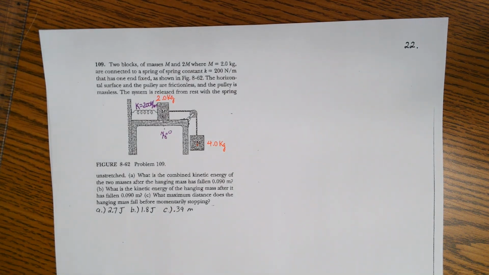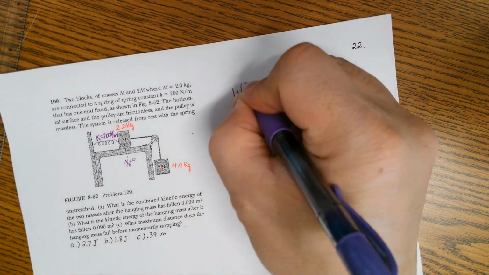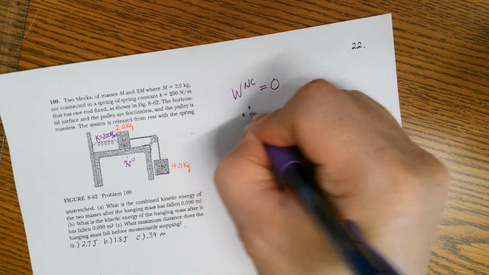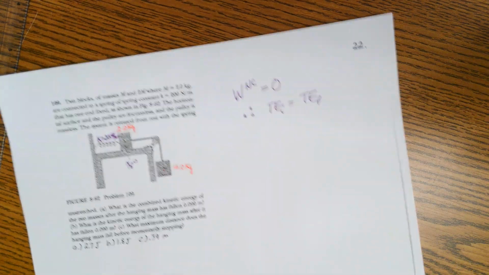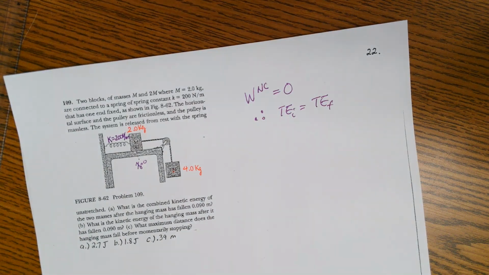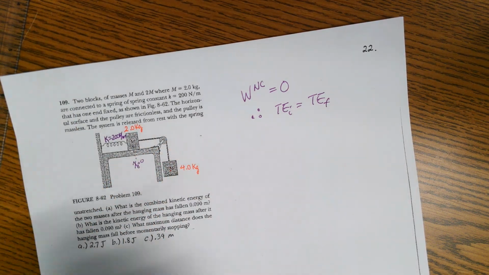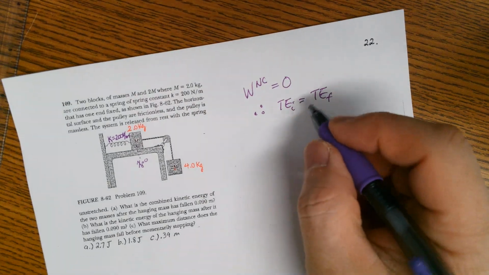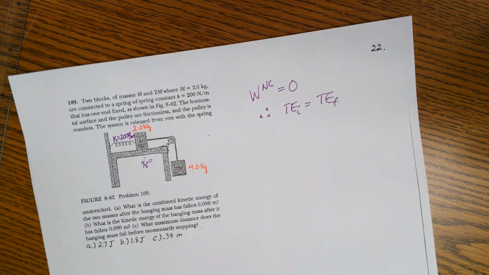Since the table and pulley are frictionless, the work done by non-conservative force is 0. Therefore, we can use total energy initial is equal to total energy final, which makes it a lot easier. Because if there were any friction, oh my God, you know what I mean? There's going to be a lot of trouble there. All right? So we can say now, total energy initial is equal to total energy final.